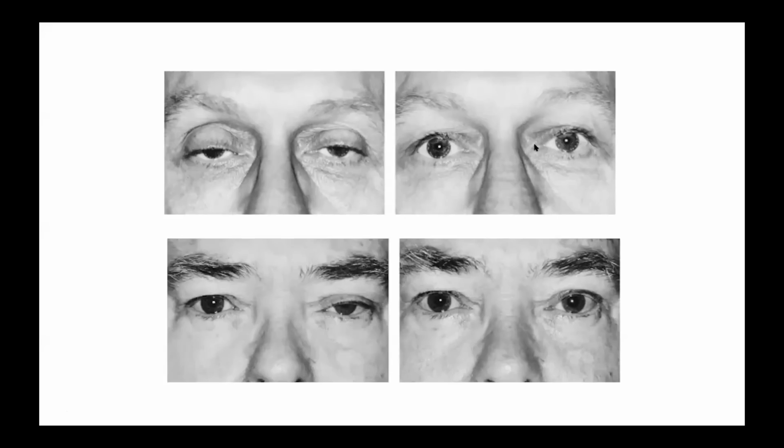This person had it on both eyes. This one just needed it on the left eye here and just had a levator advancement on the left eye. And it really does improve the appearance when this is the problem.